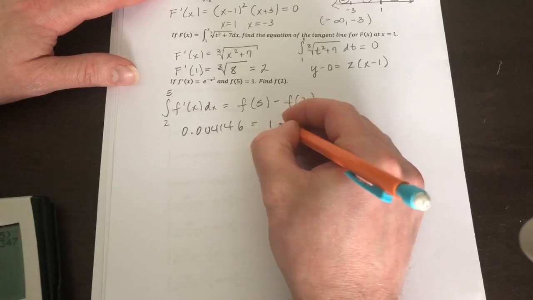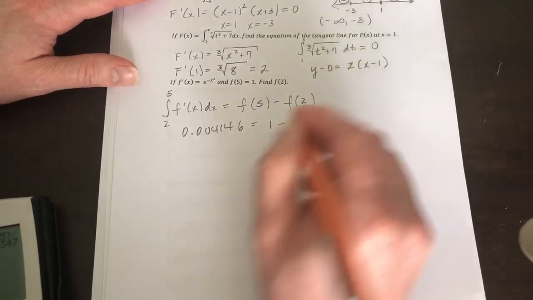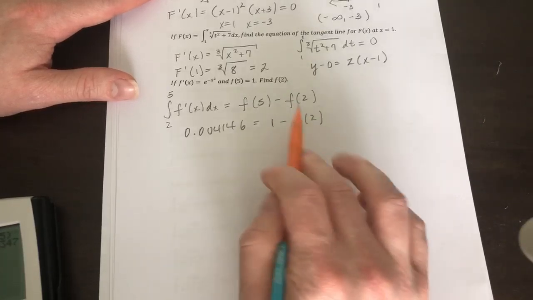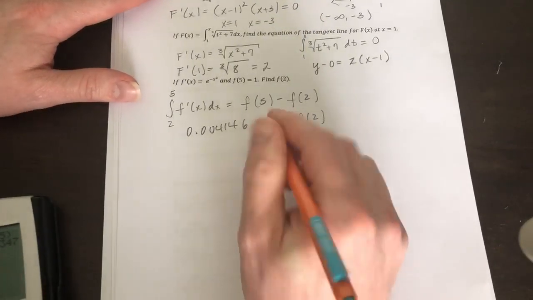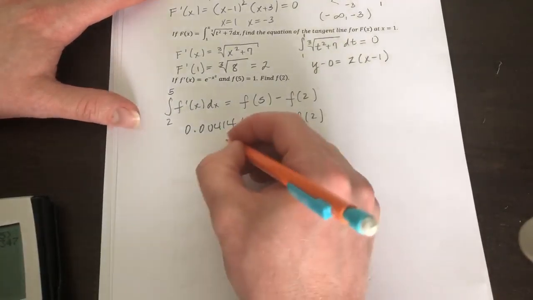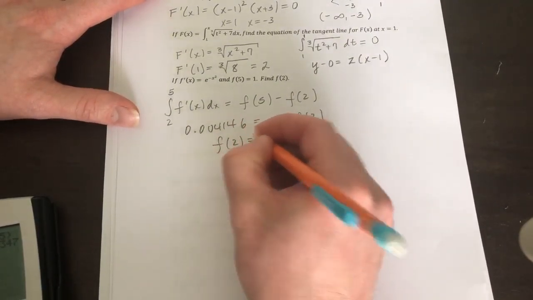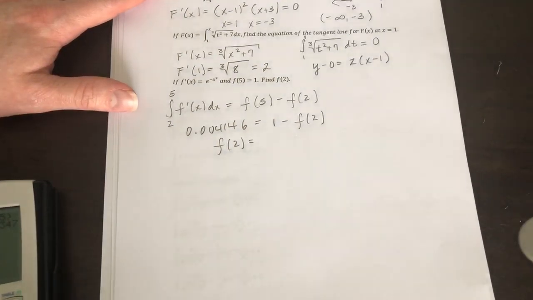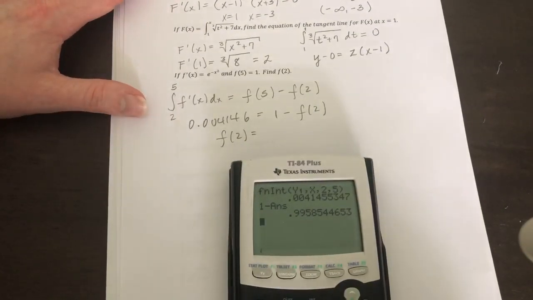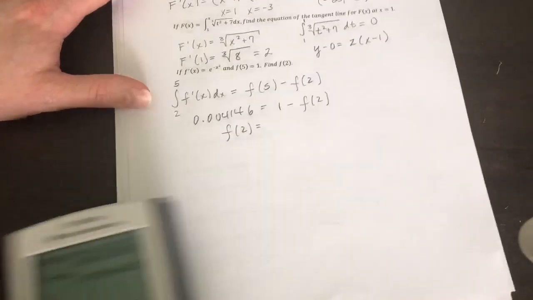F of 5 is 1, and I'm going to solve for f of 2. Okay, so what I would do is I would add this to the other side and divide it. Add this term to the other side and then subtract the other one over. So f of 2 is going to be equal to 1 minus that answer. So I should get 0.9959.